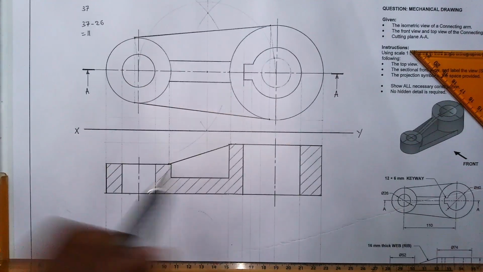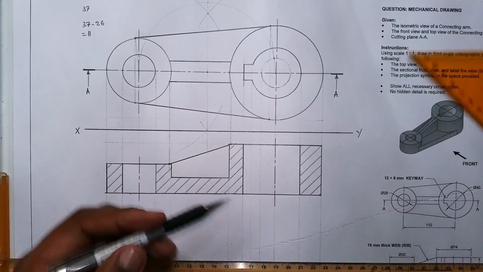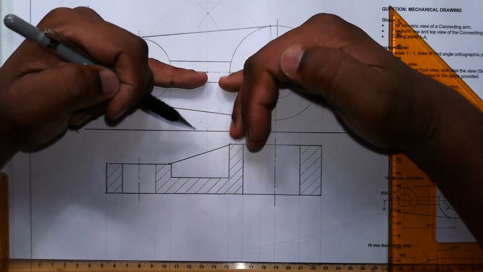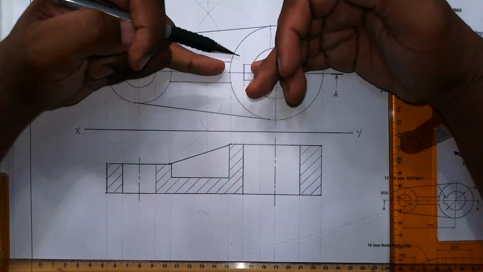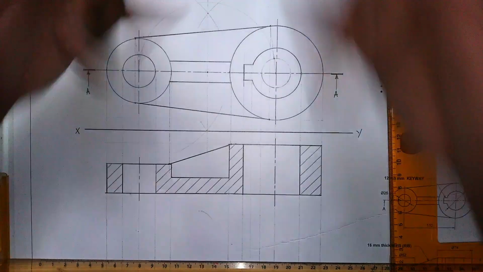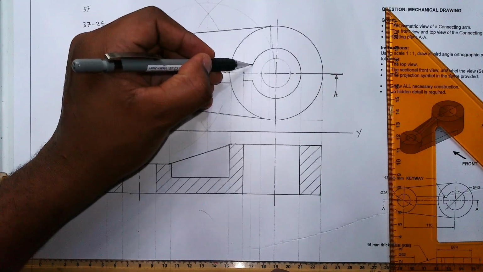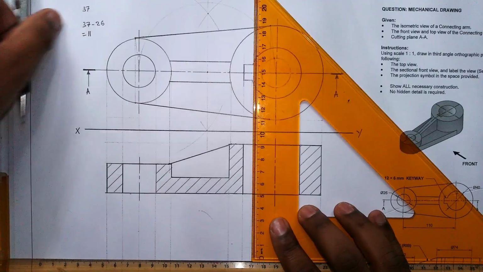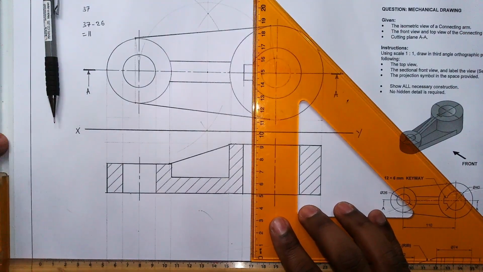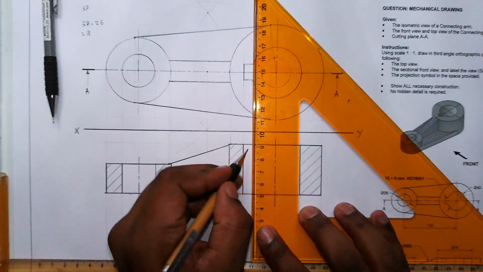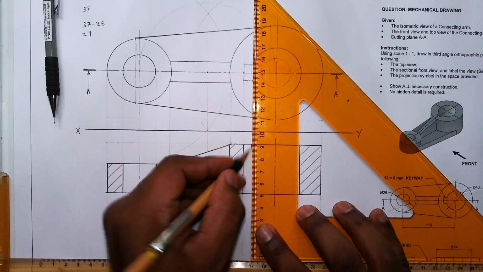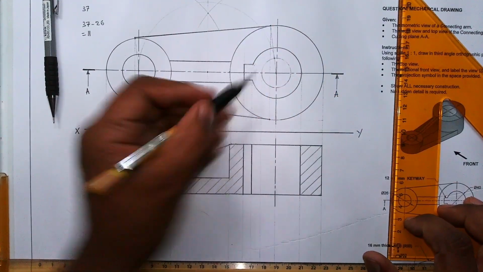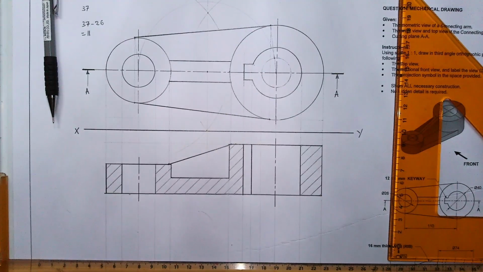All right, but there's a line missing here for the keyway. Remember, when we cut and remove this bottom portion, that means I'm left with that upper portion there. So I'll see this edge. So I'll have to draw that edge in on my drawing, on my sectional front view. So I'll just draw a vertical line here, like that, to show this part of the keyway, which is this one. Okay, sorry about that.